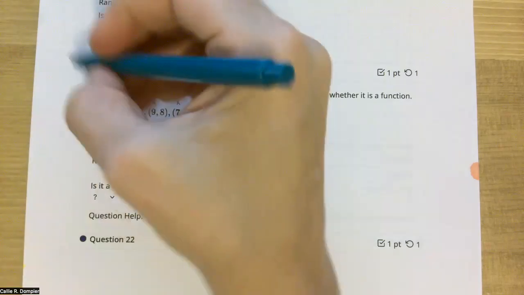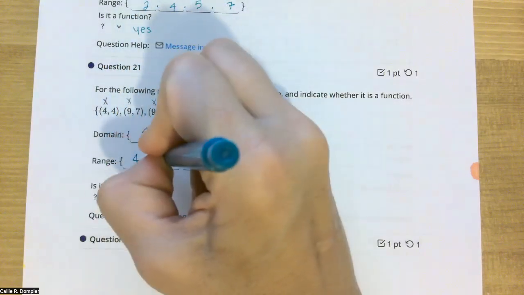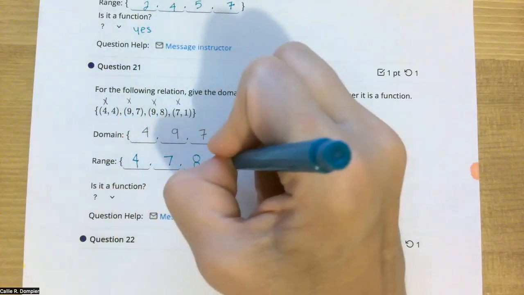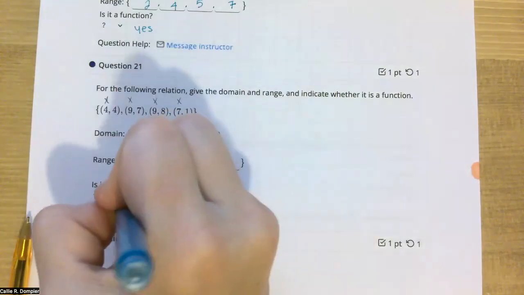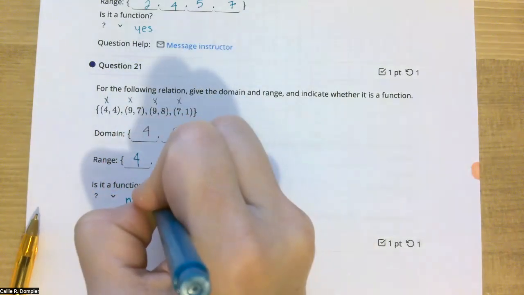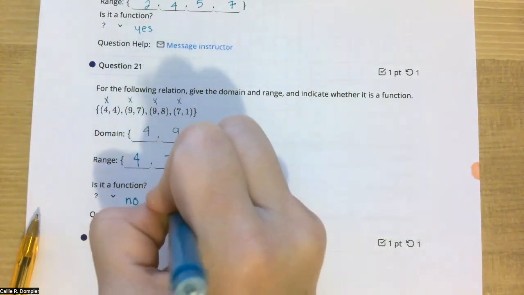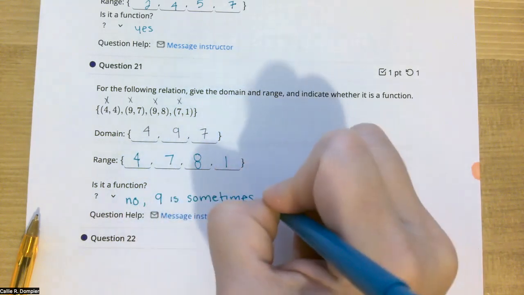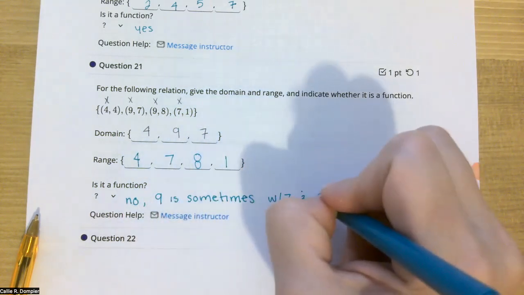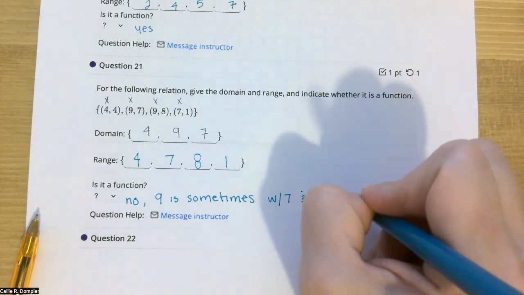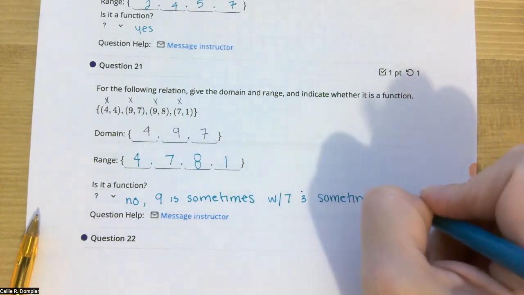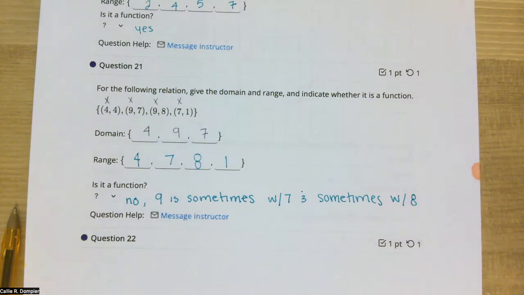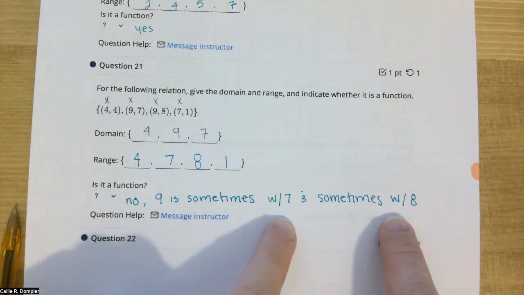My range: 4, 7, 8, and 1. Is this a function? No. 9 is sometimes with 7 and sometimes with 8. That is illegal when 9 is a domain, right? The domain has 2 different possible ranges, not allowed.